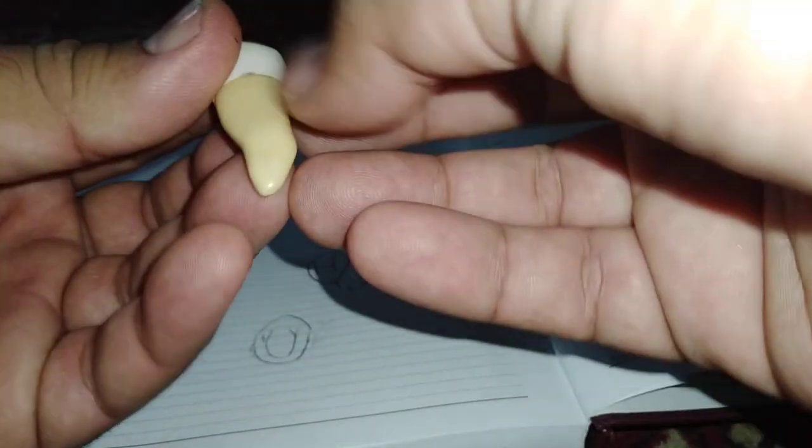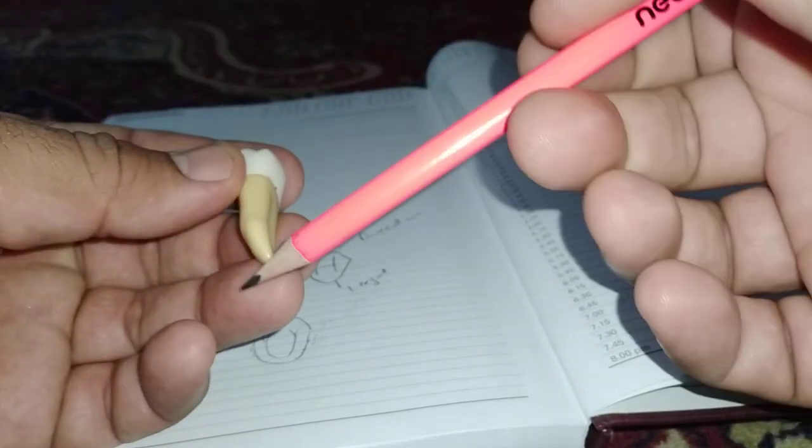The single root is mesiodistally narrower and buccolingually wider, and tapers to an apex which is sharp. This is a bit sharp and distally inclined. So this was all about the mandibular second premolar.